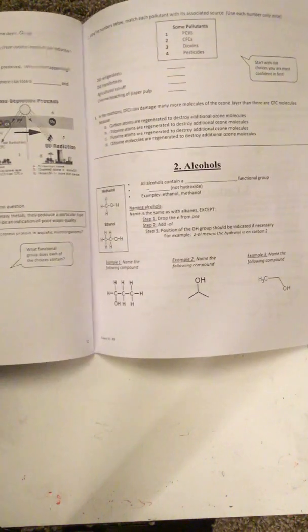So it's my last lesson we're gonna do on alcohols. You gotta know how to name alcohols, carboxylic acids, and esters in Science 30. And it's really easy. So take a look.